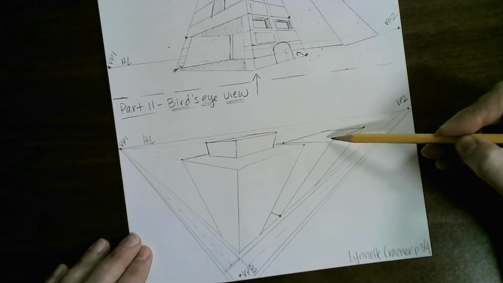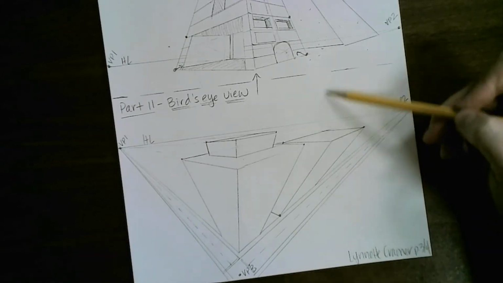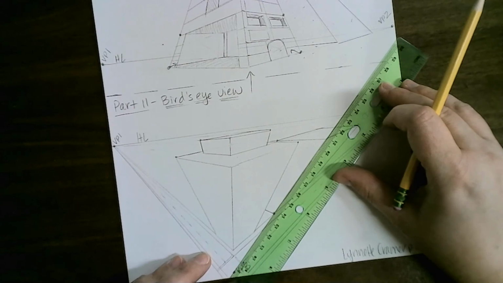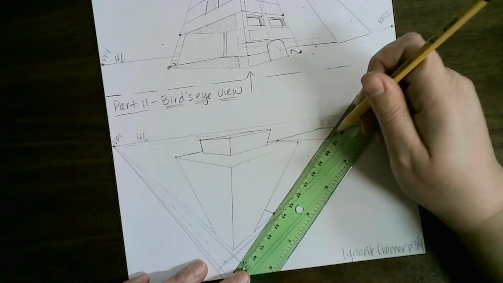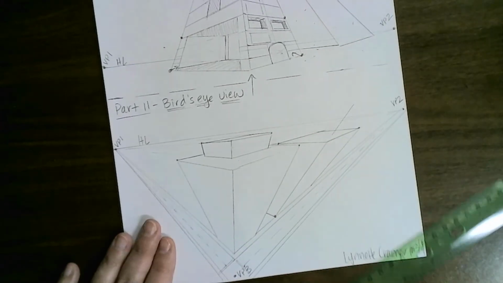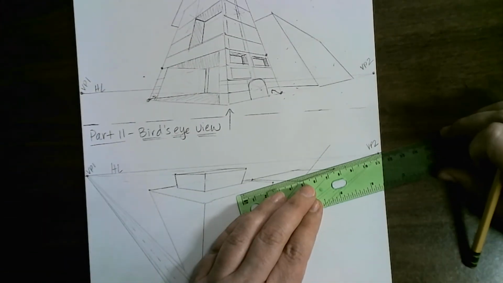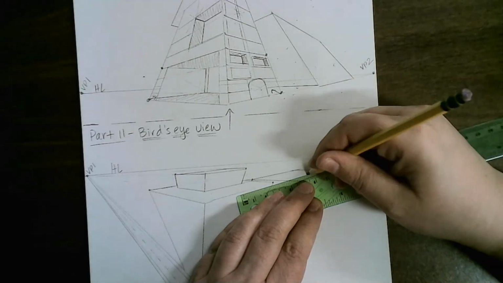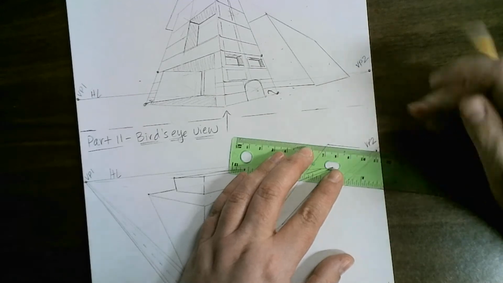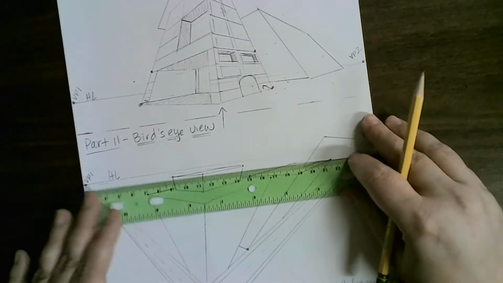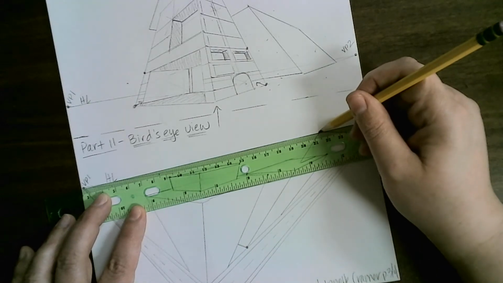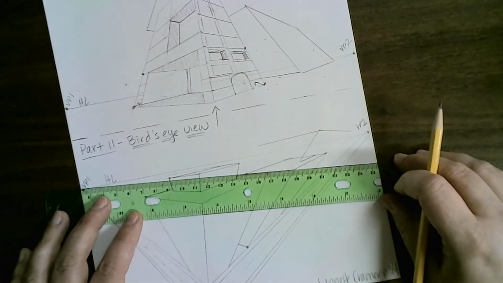Okay. So then I could build, let's say I wanted to add a structure going above the horizon line, which is fine for bird's eye. It doesn't 100% have to be below. I'm going to go above. So I start with a corner. Right hand side goes to the right vanishing point. I'm just going to make it a little one. And because it is so close to the horizon line, it will look pretty extreme.